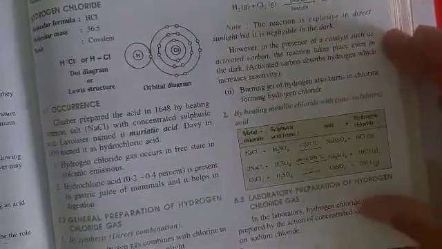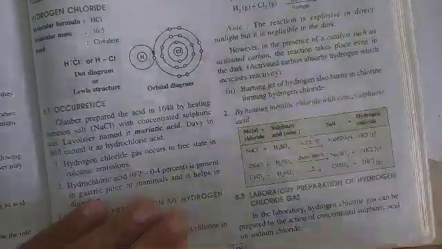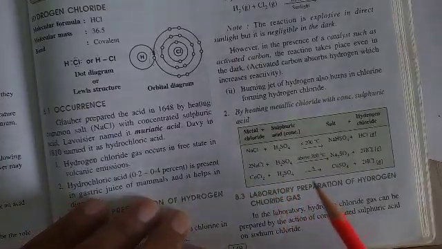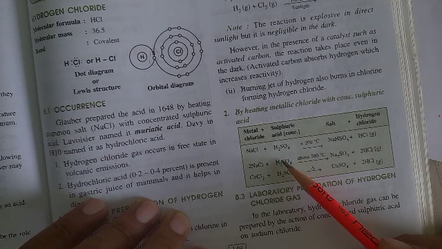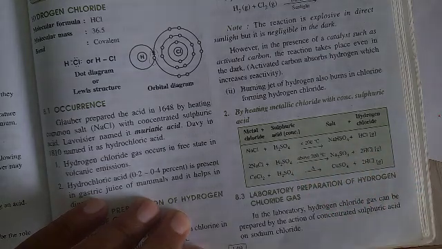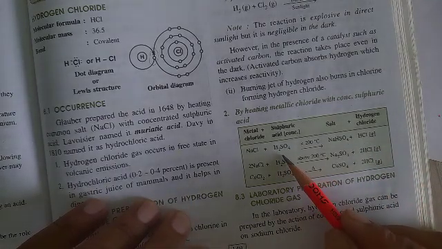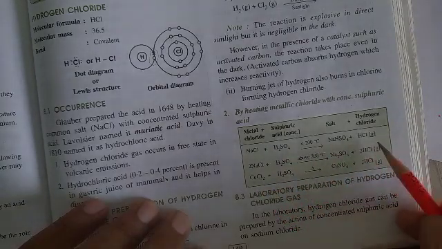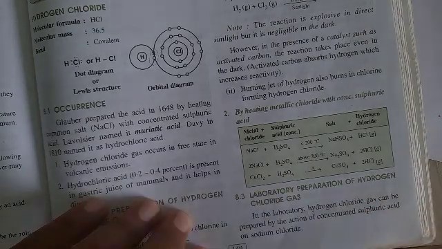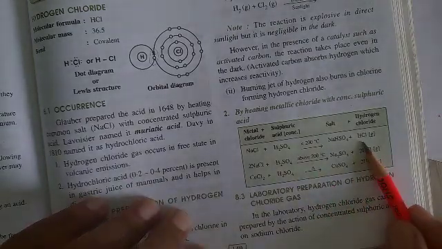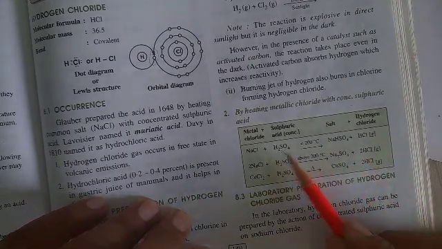Then we go on to the heating of metallic chlorides with concentrated sulfuric acid. Mind you, the background of this reaction is that the more volatile displaces the less volatile. HCl is highly volatile compared to sulfuric acid, so HCl, being more volatile, displaces the less volatile. I cannot have the reaction the other way about; with the help of HCl I cannot get sulfuric acid. Got it? This is the background of this reaction. We'll be talking about its volatility. More volatile displaces the less volatile.